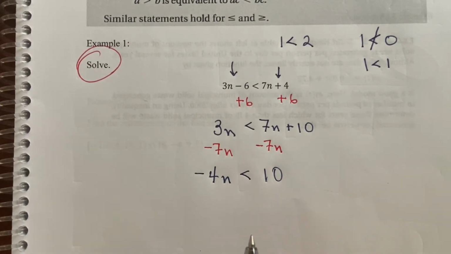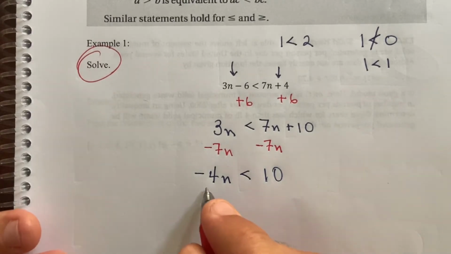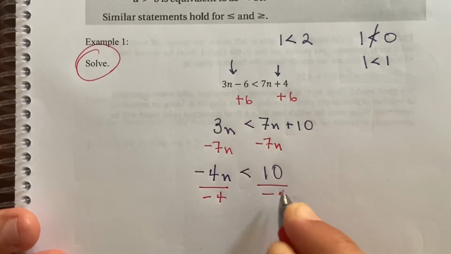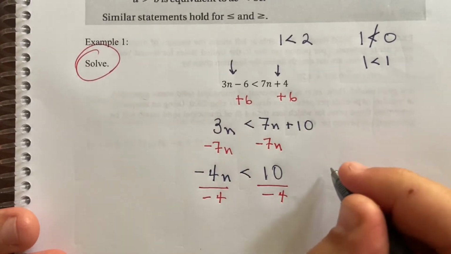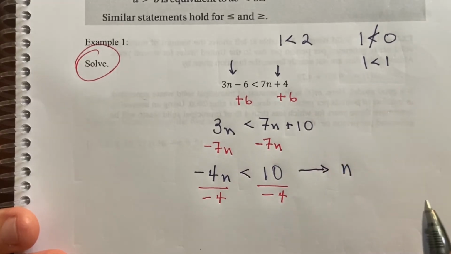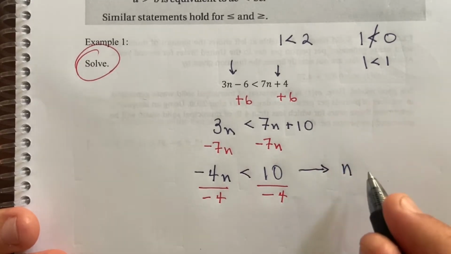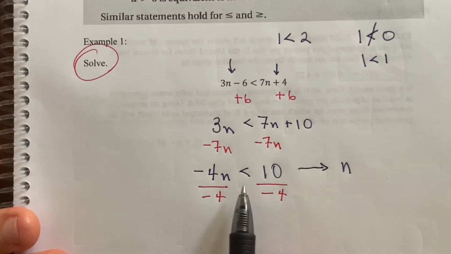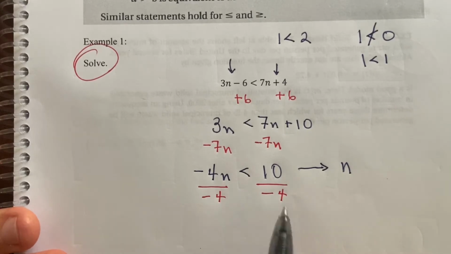There is an important detail here with inequalities. I will divide by negative 4. That's true. Except when I do that, the inequality symbol flips. And that's only because I'm dividing by a negative. It's not the division that matters, it's the division by a negative.